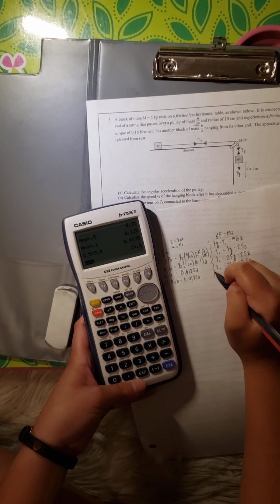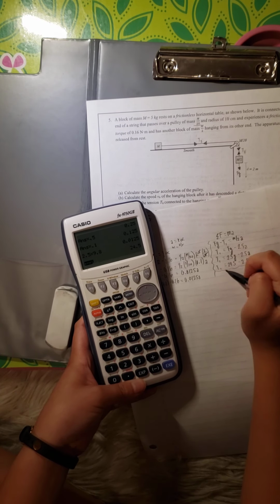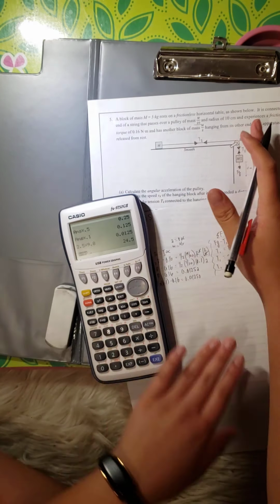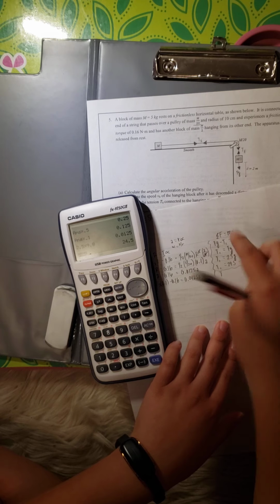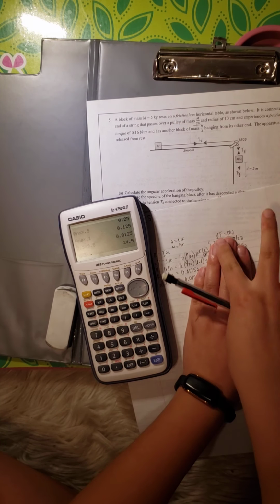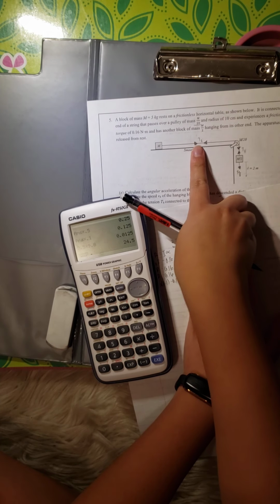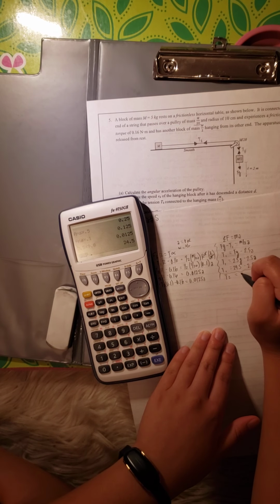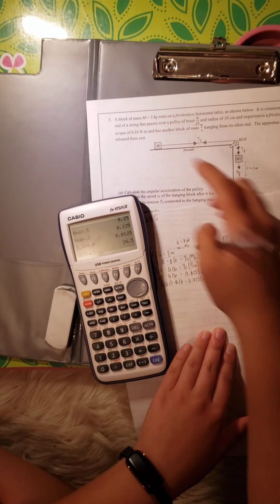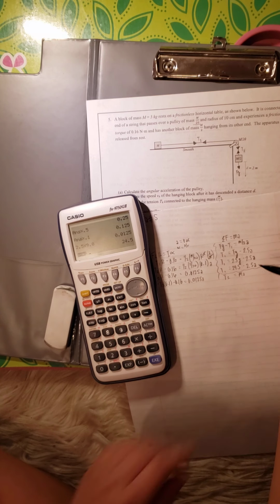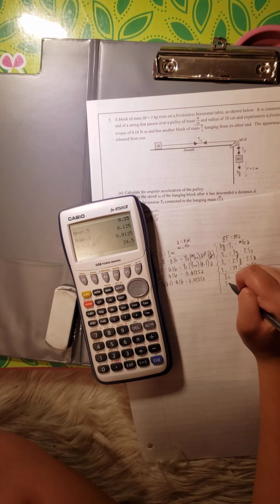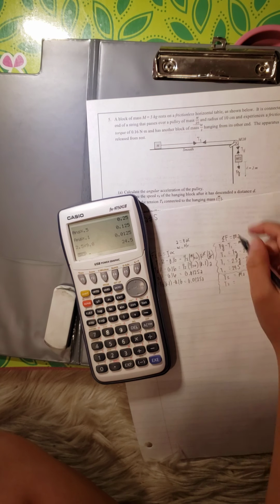Okay, let's find T2. So looking just at T2, again we're starting with F equals ma. The only force there is T2, so you get T2 equals ma. T2 mass is 5a.